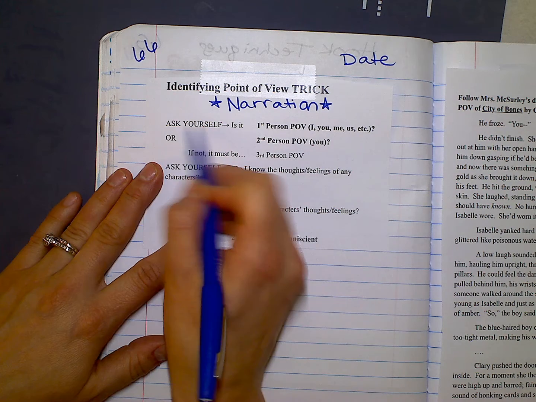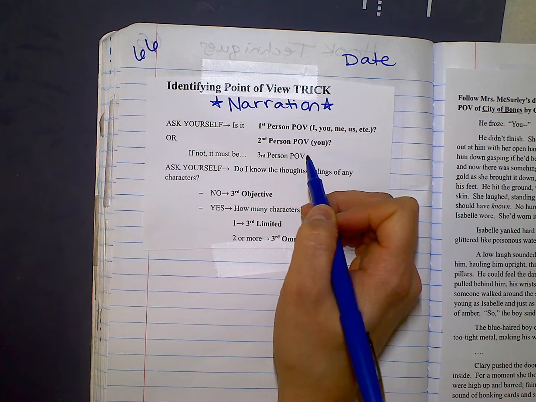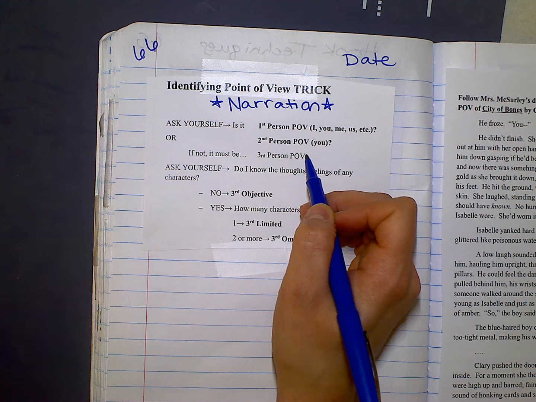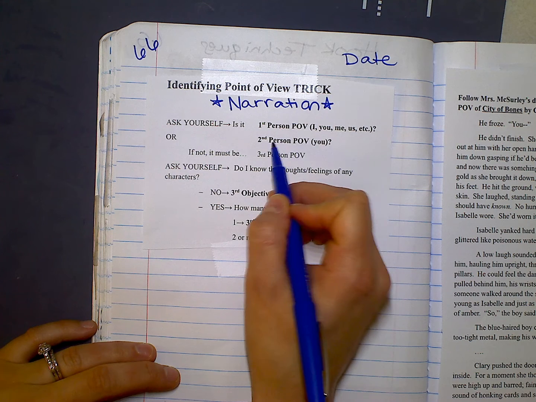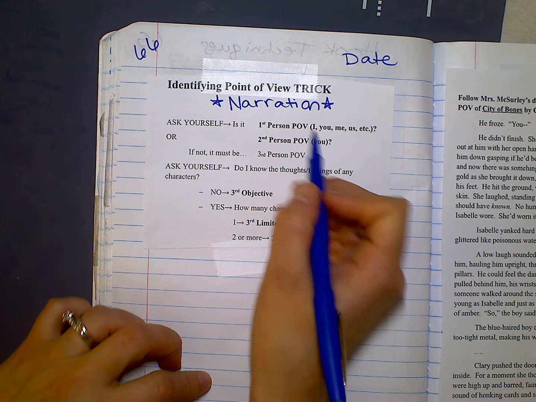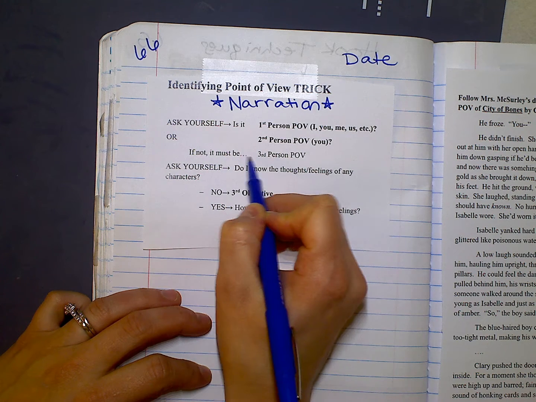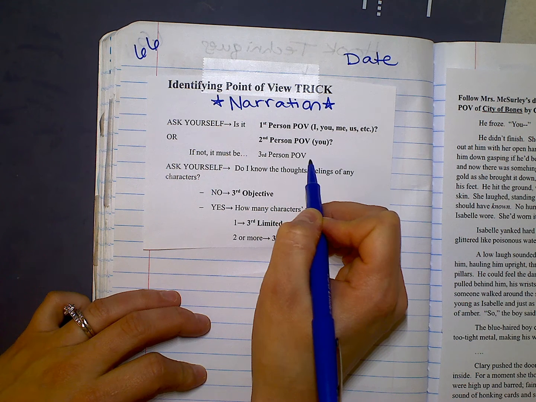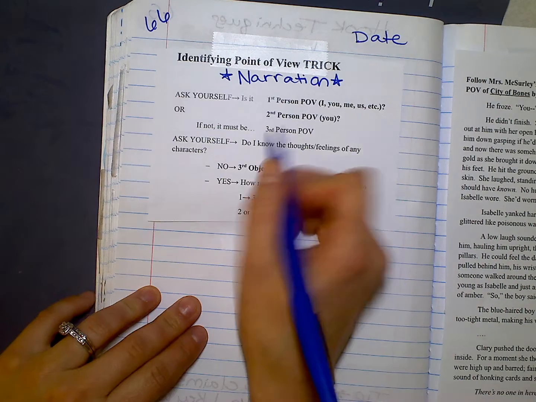If it's not, then you're going to ask yourself, is it second person? Meaning, does it talk directly to you? And a lot of times we see that in directions. But honestly, in fiction, it's very rarely second person. So if it's not first, if it's not second, now we know it must be third person point of view narration.